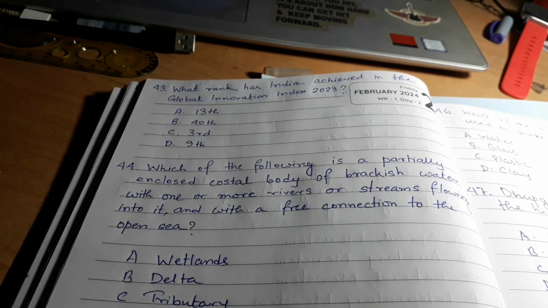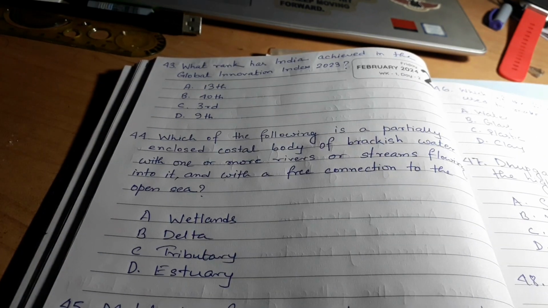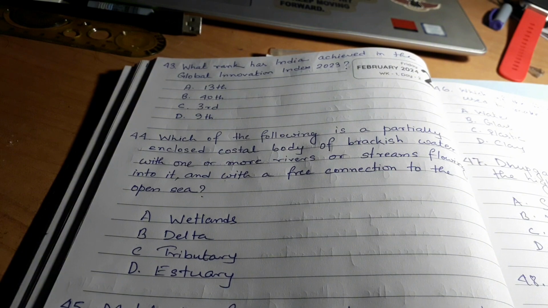Which of the following is a partially enclosed coastal body of brackish water with one or more rivers or streams flowing into it and with a free connection to the open sea? Option A wetlands, option B delta, option C tributary, option D estuary. The answer is option D, estuary.